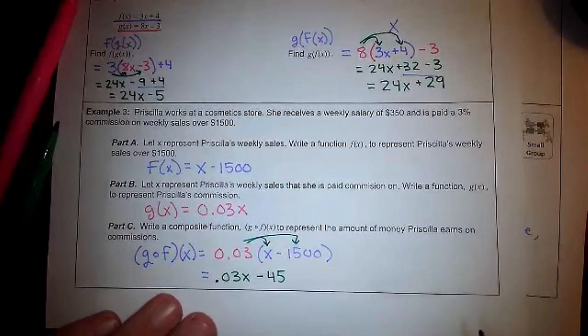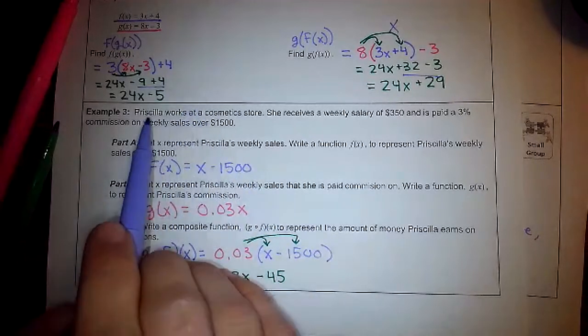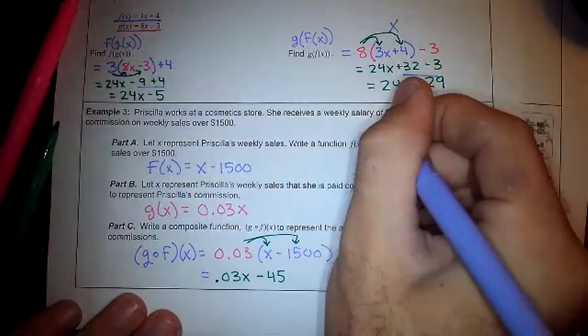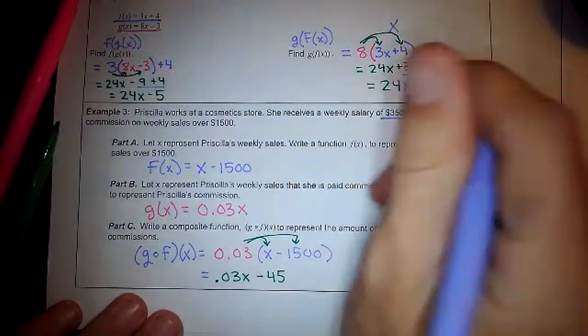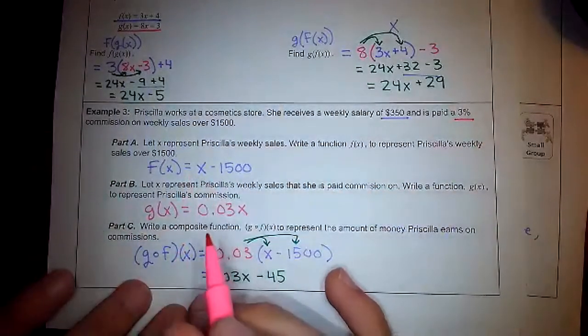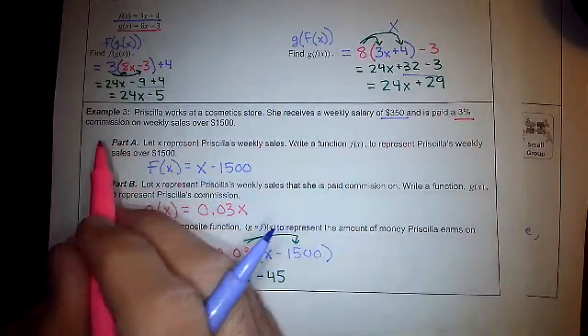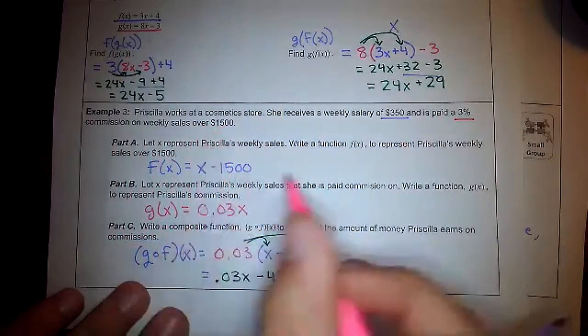All right, so this one is a little bit more real world scenario. This is where it's going to want you to make the function itself. It's not going to give it to you, but it's going to give you all the information you need. So here it says that a lady works at a cosmetic store. It says she receives a weekly salary of $350. And then she's paid 3% commission. So she's paid a 3% commission, basically extra, on sales that are over $1,500.